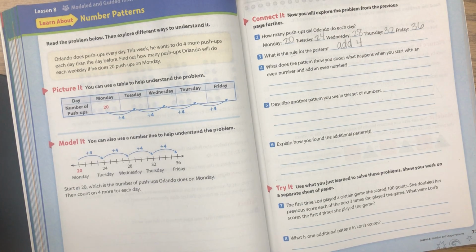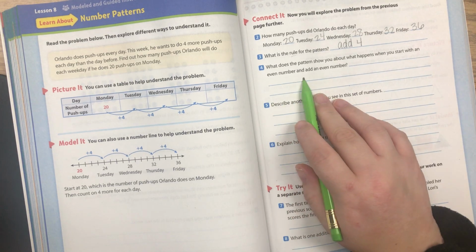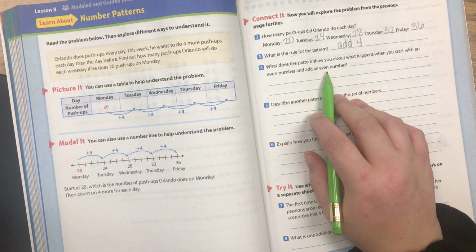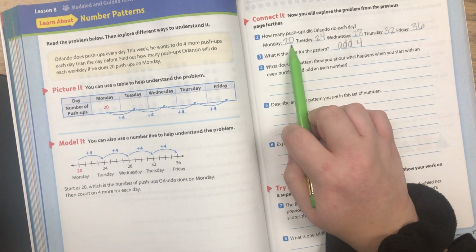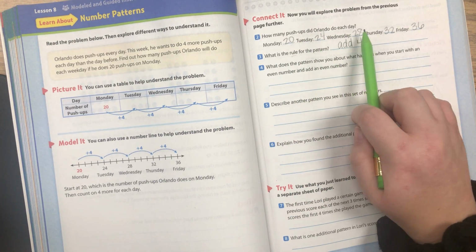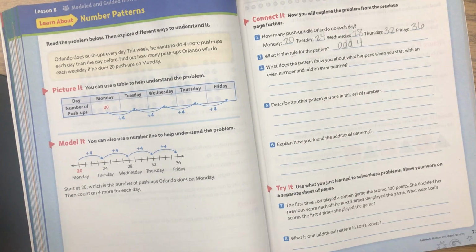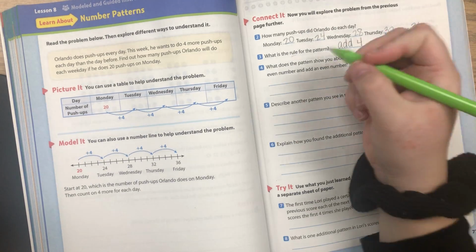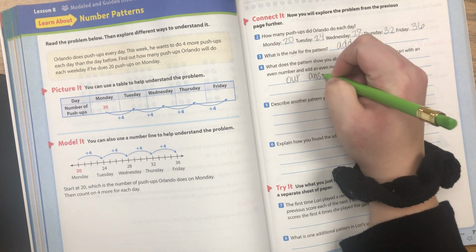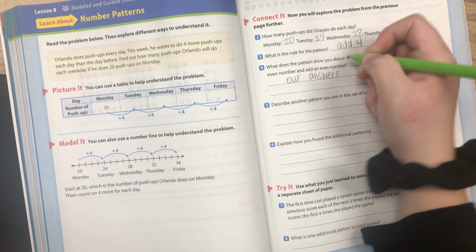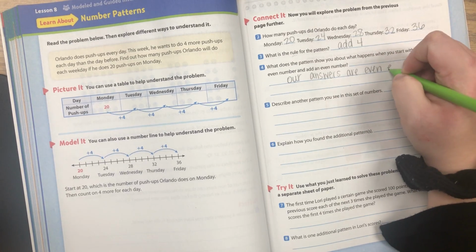What does the pattern show you about what happens when you start with an even number and add an even number? So we started with an even number. We added an even number each time. What were our answers every time? Yep, our answers are even every time.